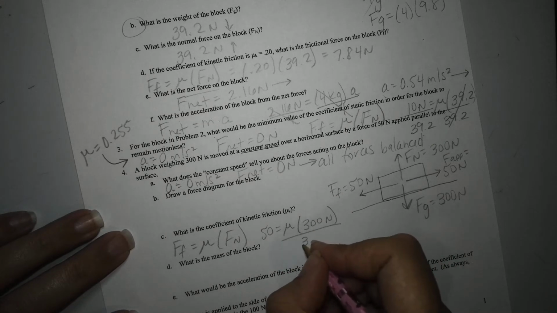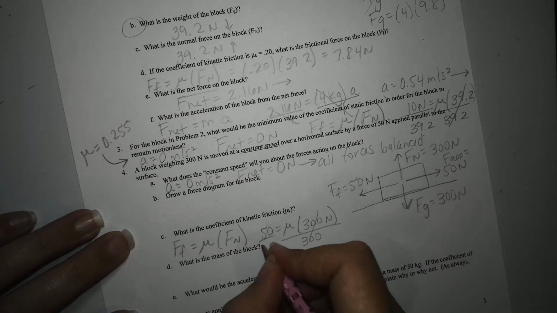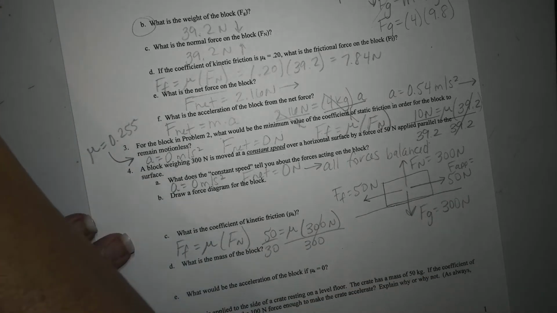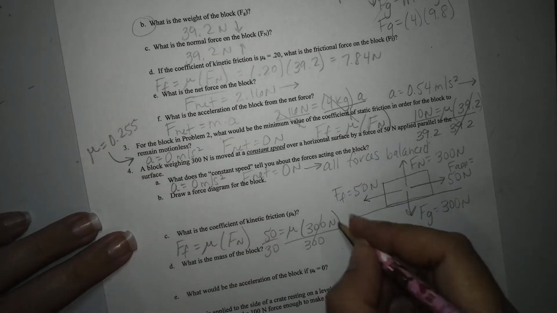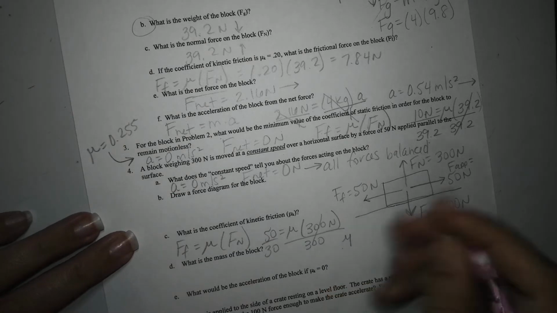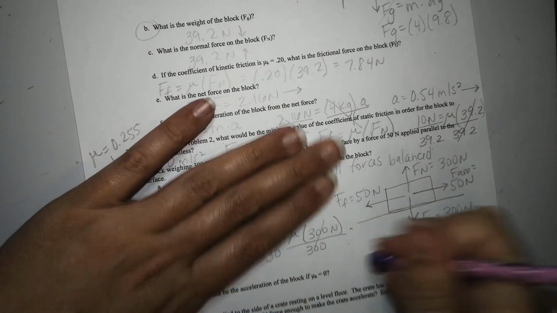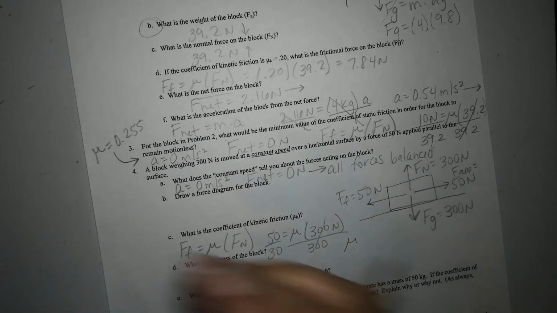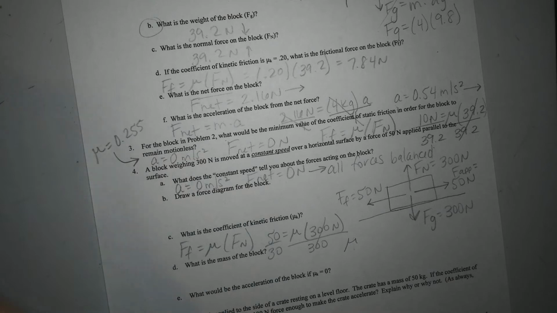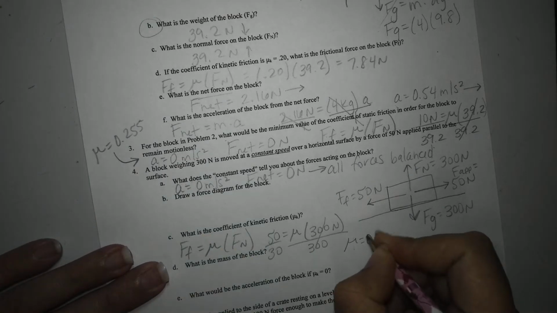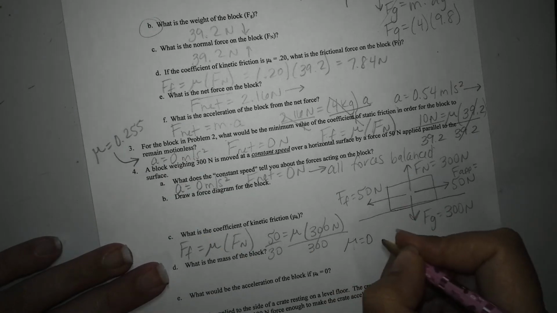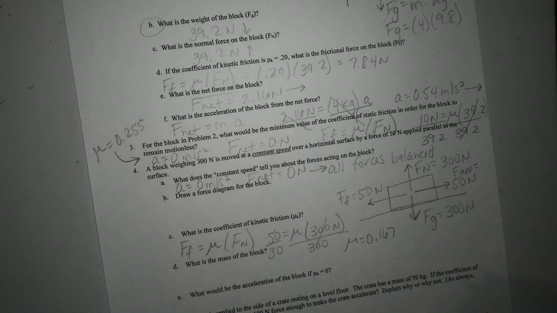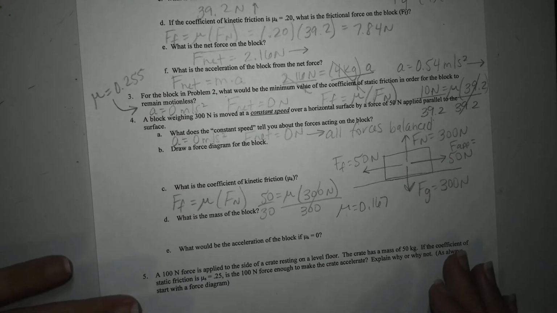All right, so how do I solve this? Got to divide by 300 to get mu by itself. And 50 divided by 300 gives me a, oops, I did that backwards. Gives me a mu equal to 0.167, we'll say. Okay, there is our coefficient of friction.